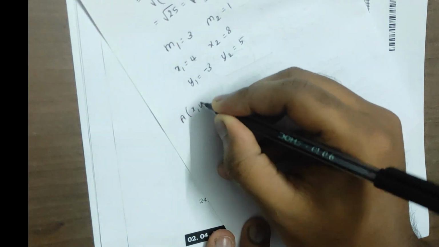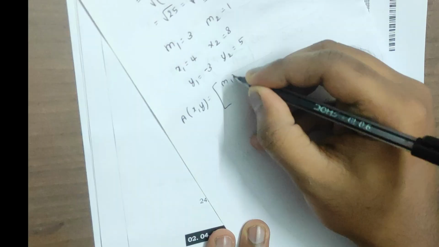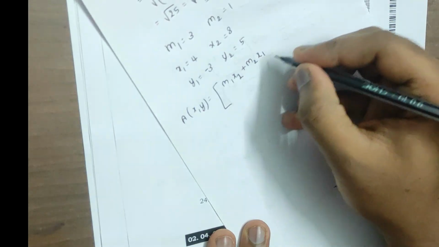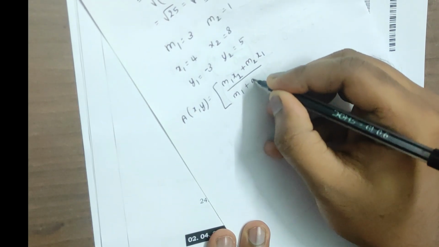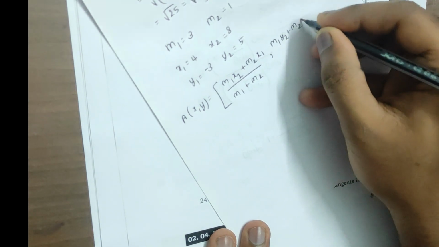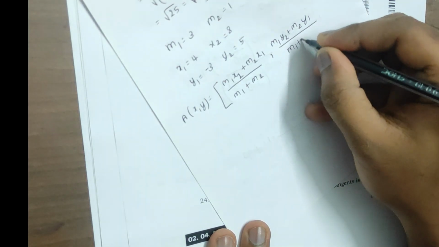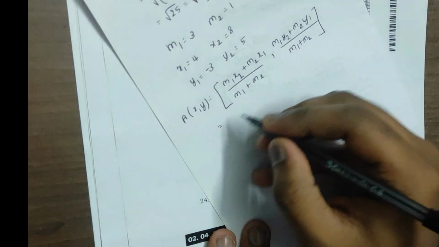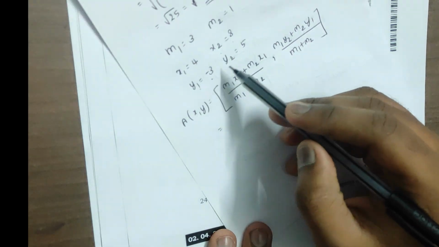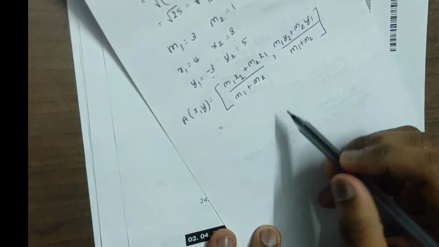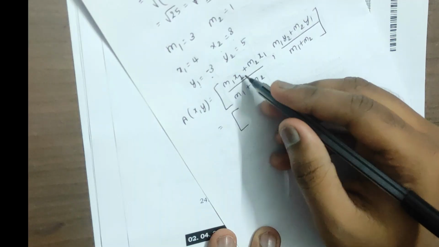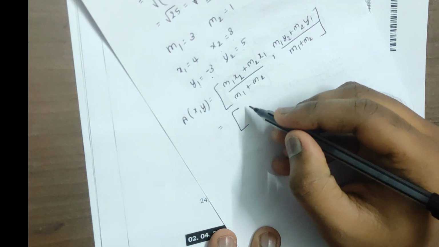A of (x, y) is equal to (m1 x2 plus m2 x1) divided by (m1 plus m2), comma, (m1 y2 plus m2 y1) divided by (m1 plus m2). We know the value of m1 is 3, m2 is 1, x1 is 4, x2 is 8, y1 is -3 and y2 is 5. Let us substitute the numbers here.